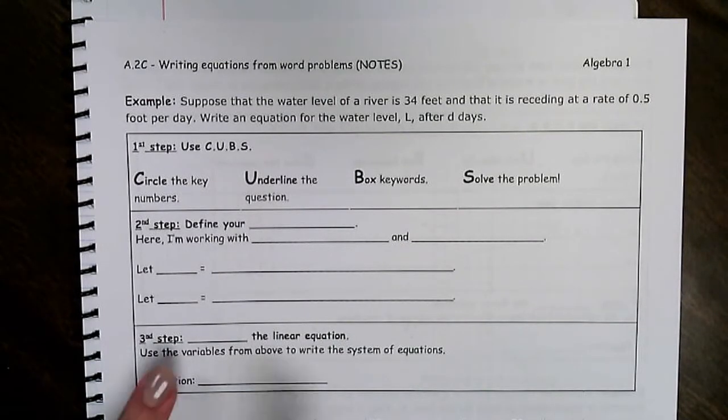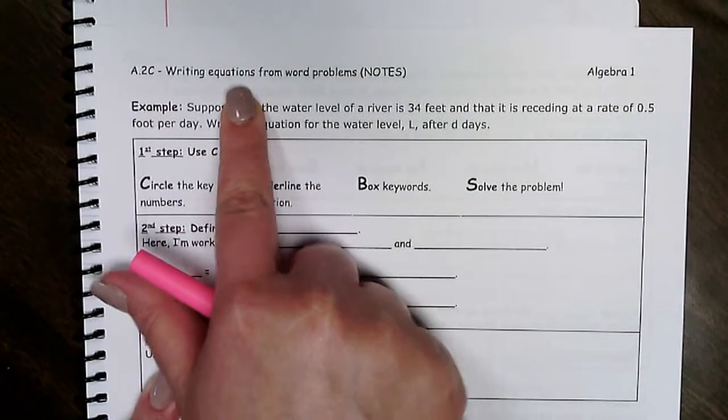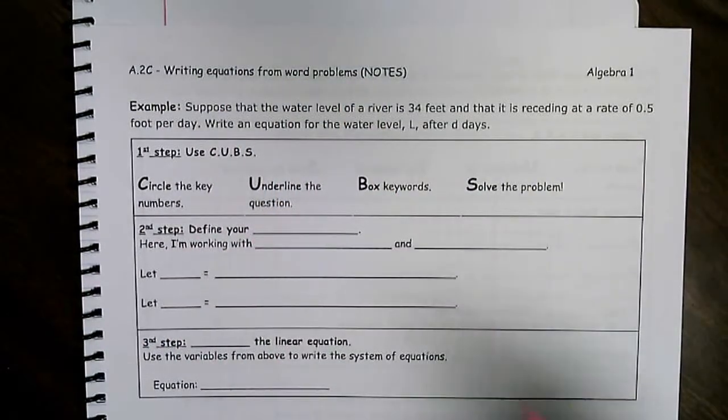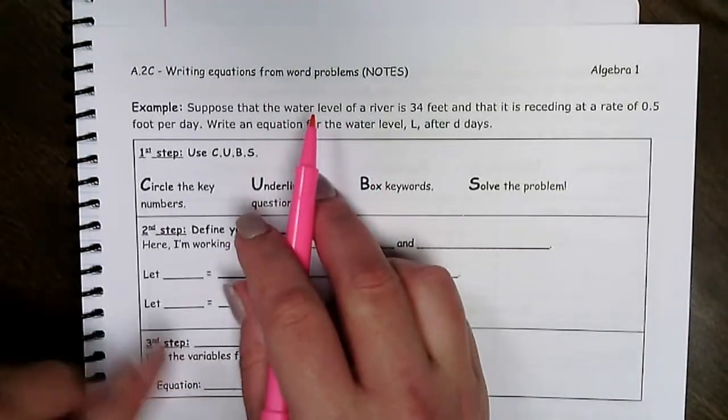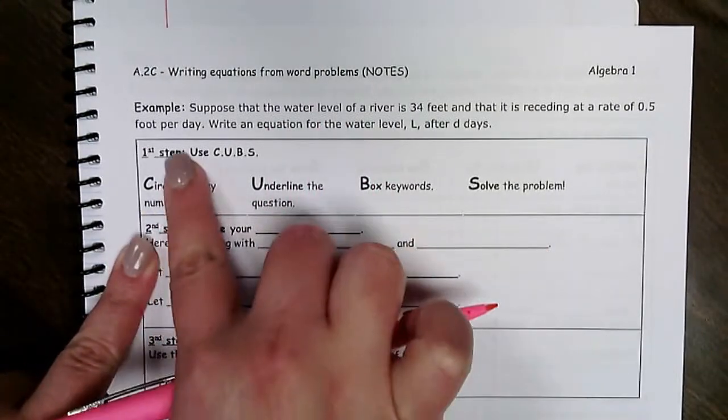Alright, so this video is on A.2C, writing equations from word problems. And these are the notes that we did today. So whenever we're working with word problems, we use CUBES.